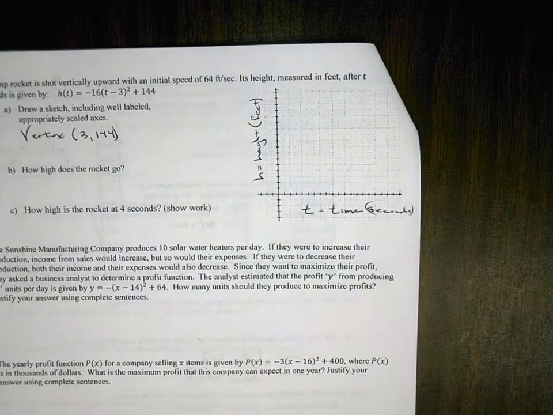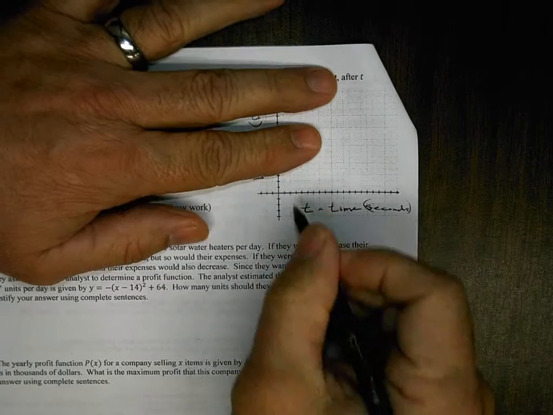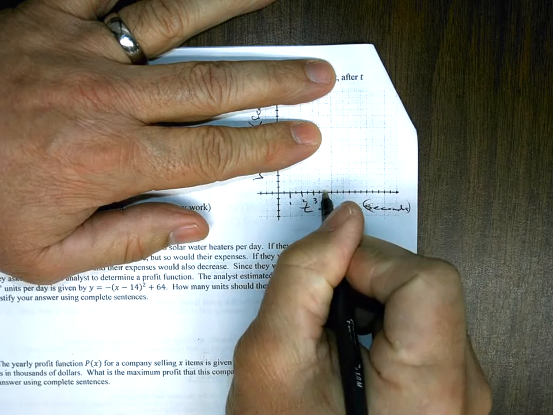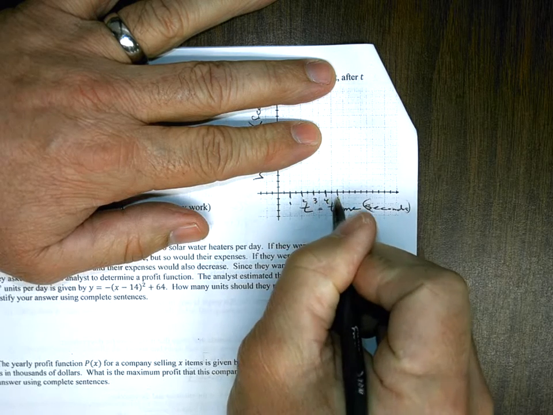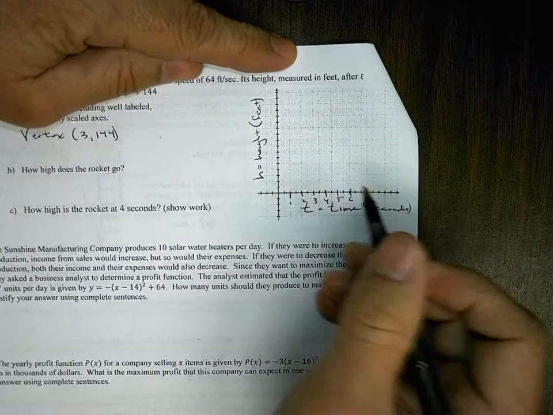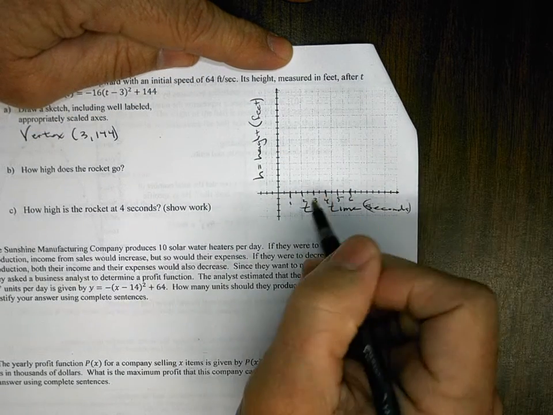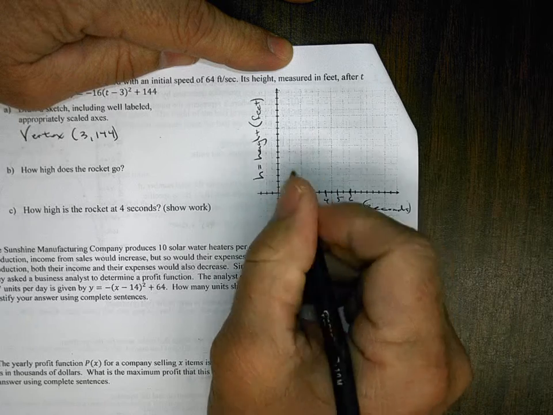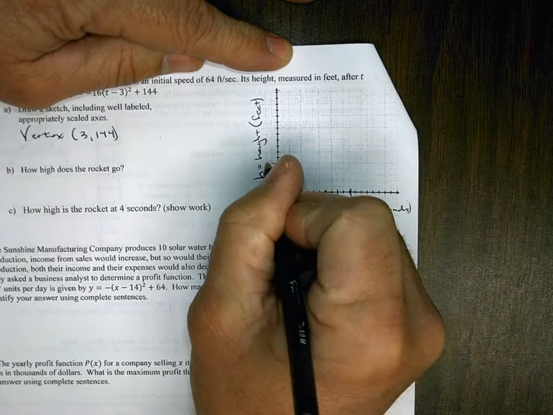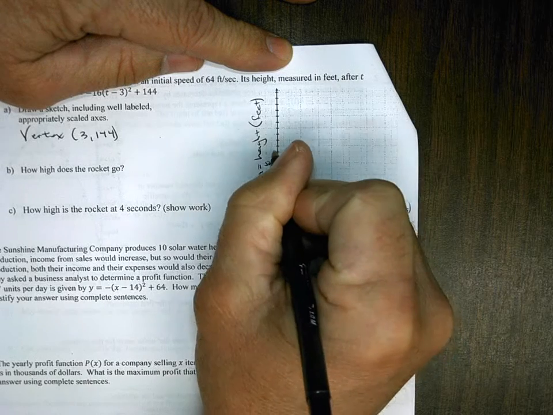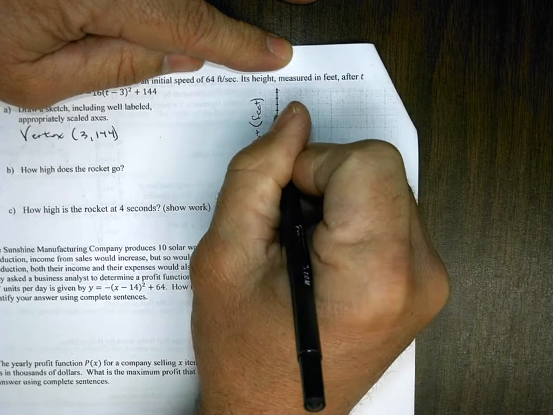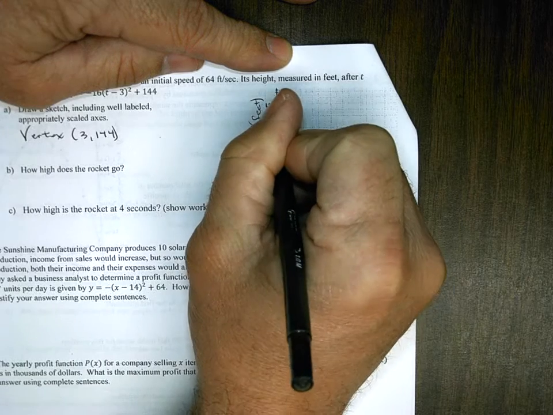Okay, let's count by twos, 1, 2, 3, 4, 5, and 6. That should be enough. And what are we going to count by here? Should we go by tens? 10, 20, 30, 40, 50, 60, 70, 80, 90, 100, up to 150.